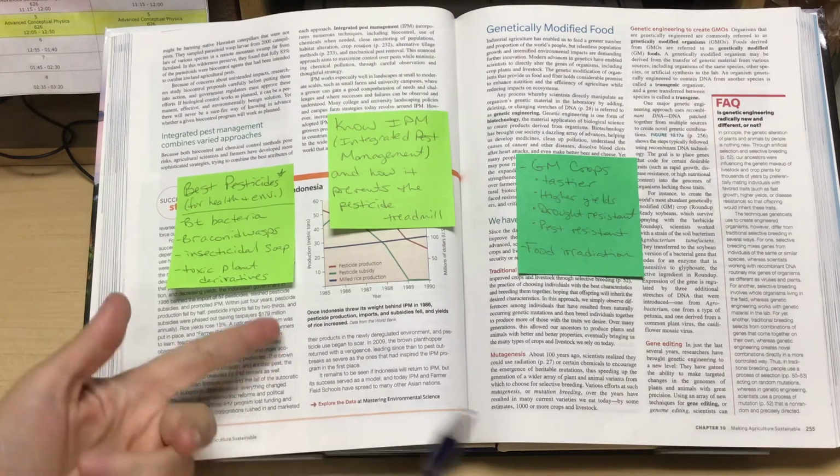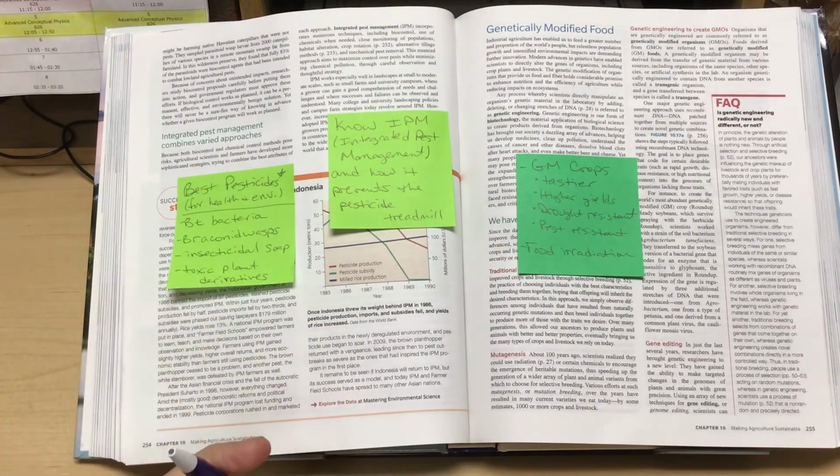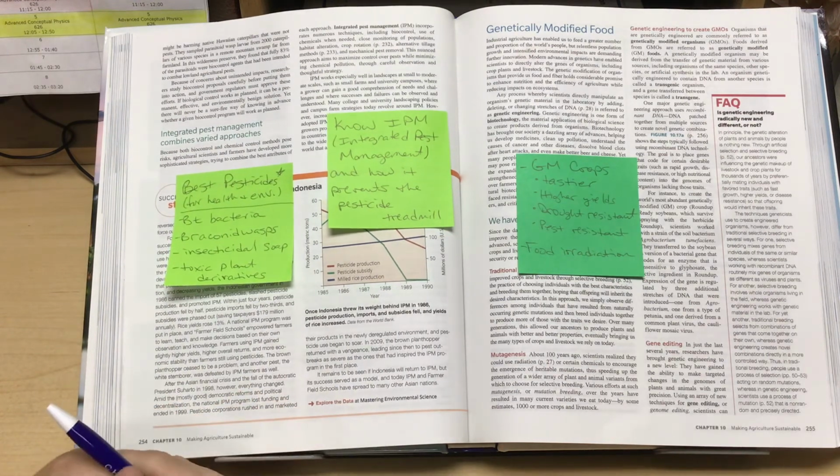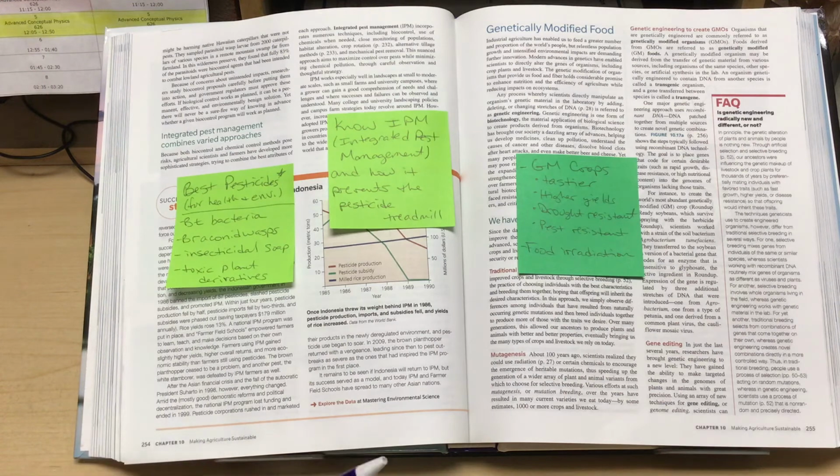So it could be habitat alteration, crop rotation, biological control, mechanical pest removal, and some judicious pesticide spraying. But you do this in conjunction so that the pests don't have the ability to evolve a resistance to whatever you're using.